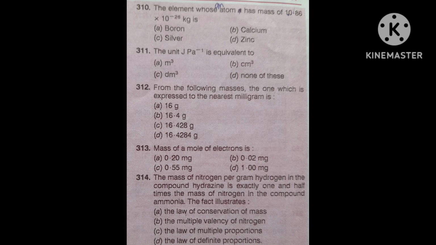One atom mass was given, then you multiplied by Avogadro number, then you got the atomic mass. After solving you got 65.16. That is the atomic mass of zinc. Hence the correct option is zinc. A very good question. Okay. Now the next question I am reading.